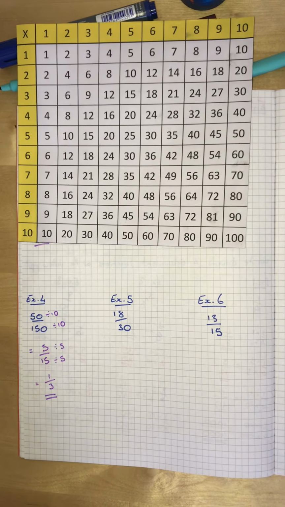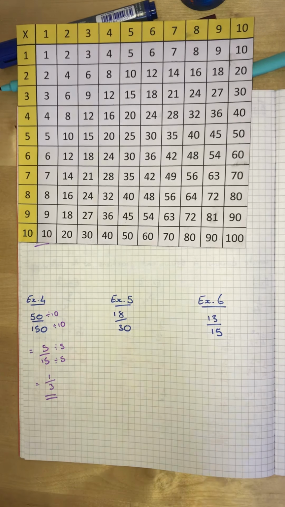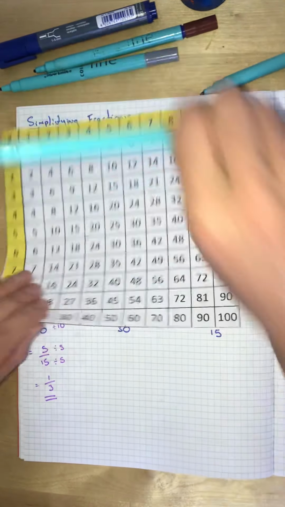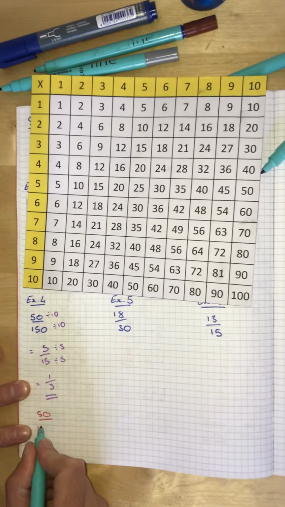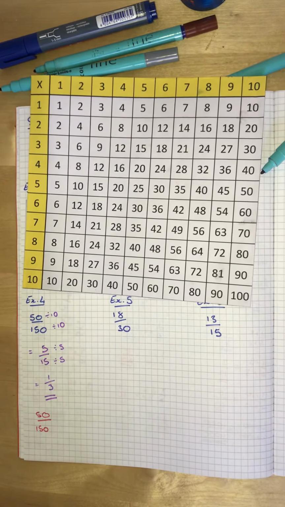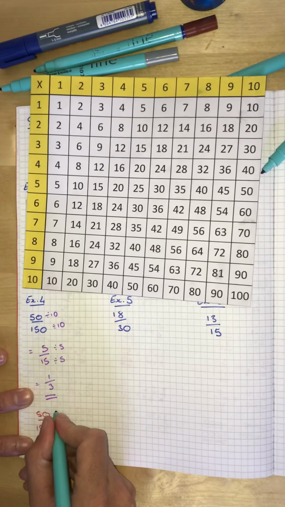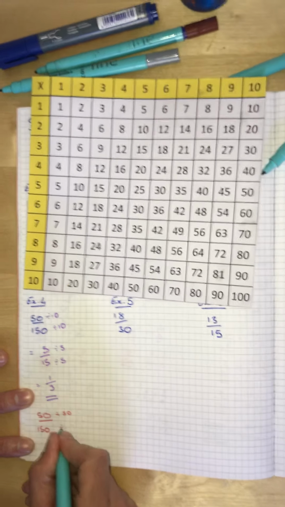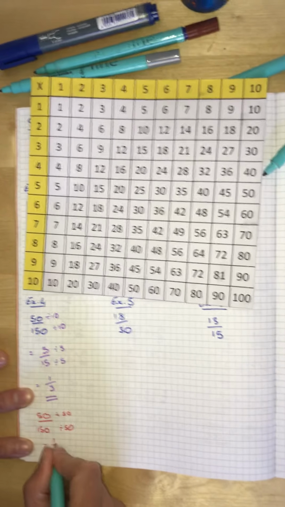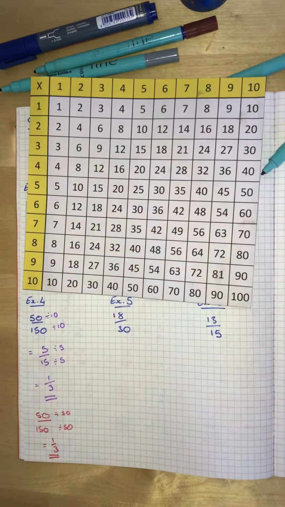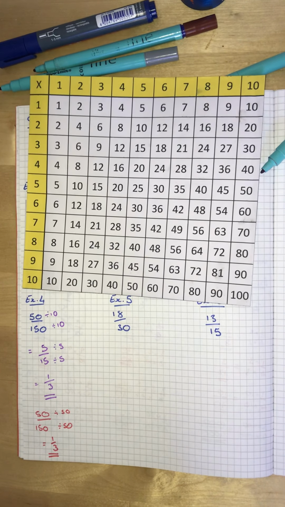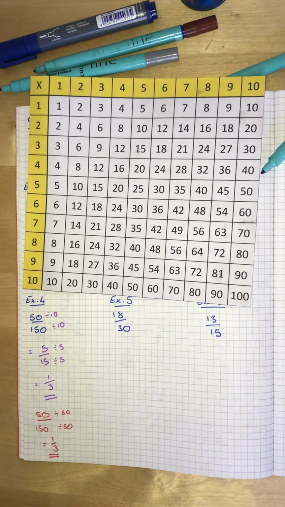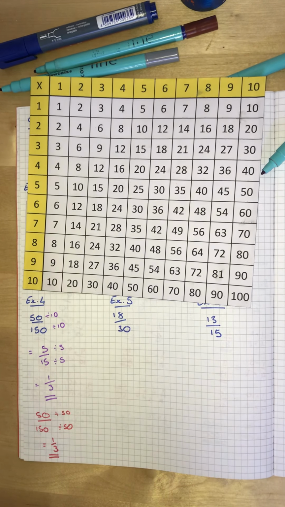Now, another way we could have done that, if we didn't want to do it in 2 steps, for those that are really good, we could recognize maybe that 50 and 150 are actually in the 50 times table. So if we were to just divide both of them by 50, we would get straight to 1/3. However, we got to the answer. Even if it took 2 steps, it's still the right answer. If you can do it in 1 step, great. But if it takes you 2 steps or even 3 steps, then do that.